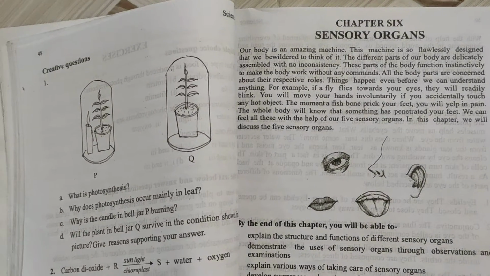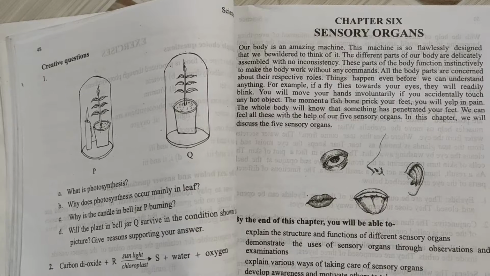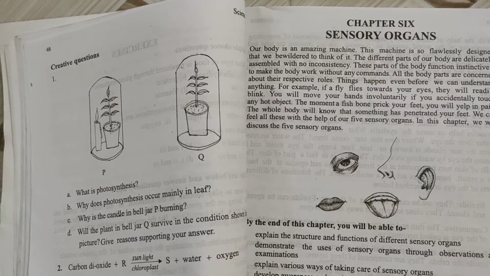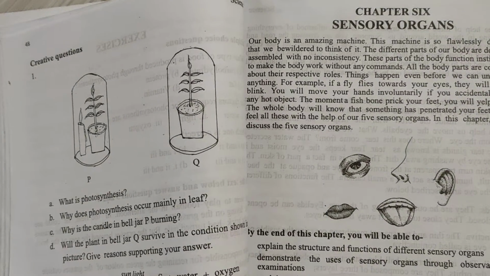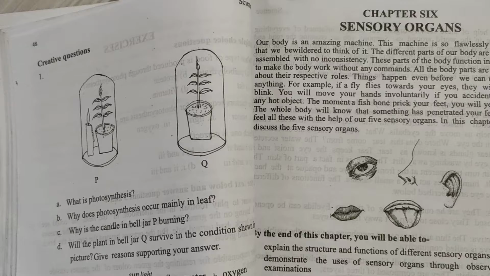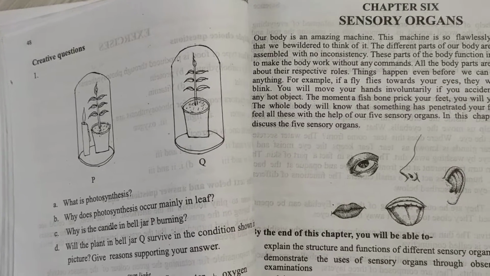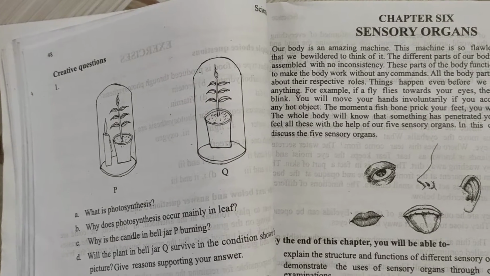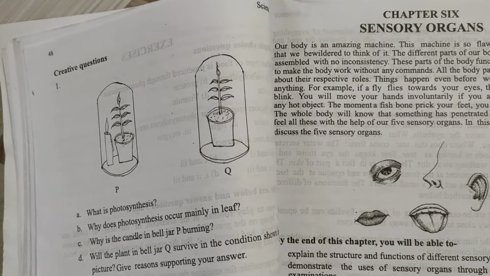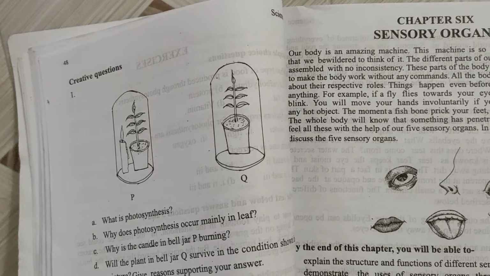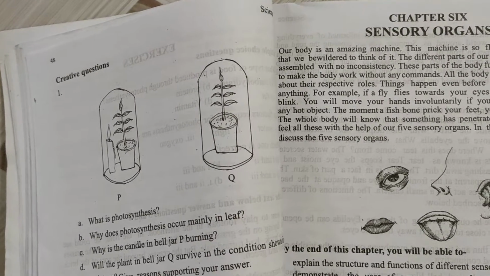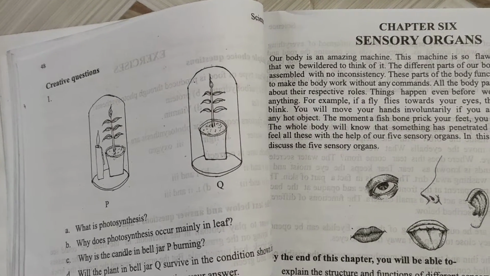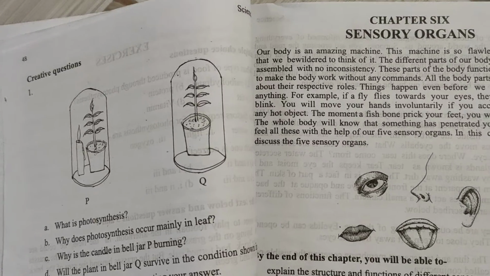Today we discuss chapter 6 from your science book, and the name of this chapter is sensory organs. Okay. Students, you know we have 5 sensory organs, and what are they? Eyes, ears, nose, tongue, and skin. With our eyes we see everything, and with ears we hear everything, and we take smell with our nose, and taste food with our tongue, and we feel any heat or pressure with our skin. Okay.